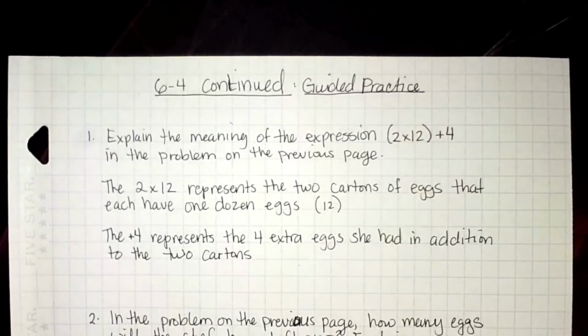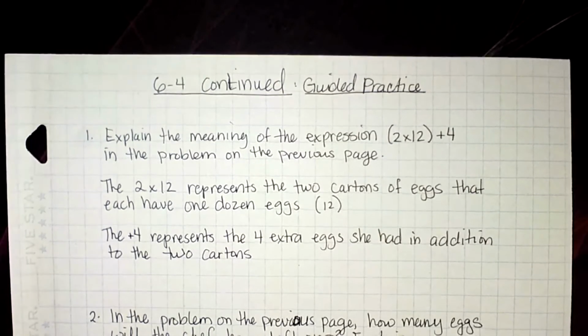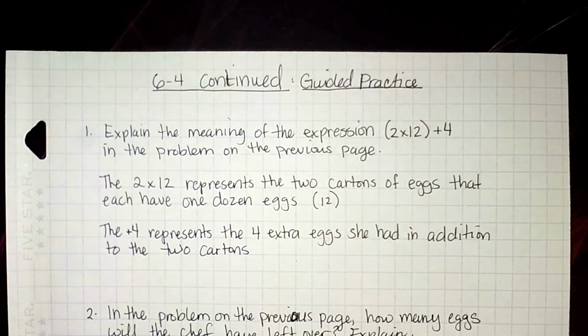Now we're going to go ahead and jump into our guided practice for this lesson. I know this lesson had a lot of information, and our multi-step problems are becoming a little more complex. But if you're following and keeping with the same steps that we learned originally, where you identify what you know and write it down, figure out what the hidden questions are, figure out how to solve those hidden questions, and then use those answers to answer the main question in the question, you can answer any multi-step problem.